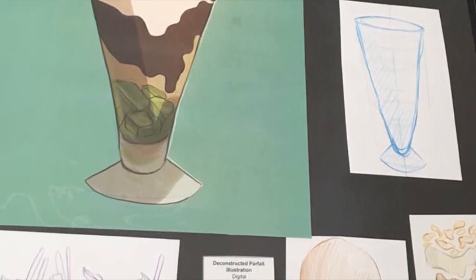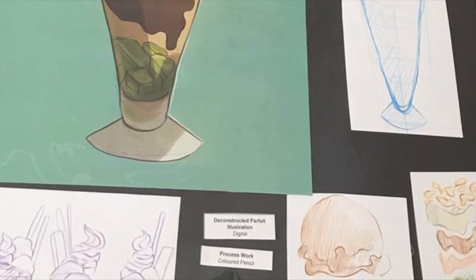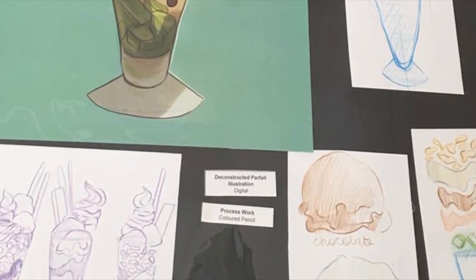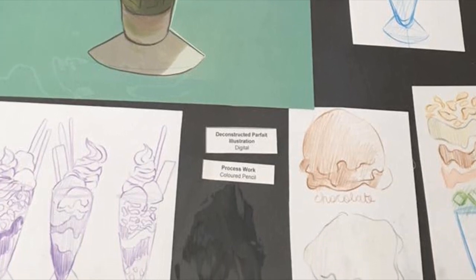It's a cool illustration. If you can do as many illustrations as you can for the portfolio, that'd be really cool. Any illustration that you put in there, I recommend putting some kind of process work just to show that you tried to abide by the guidelines.